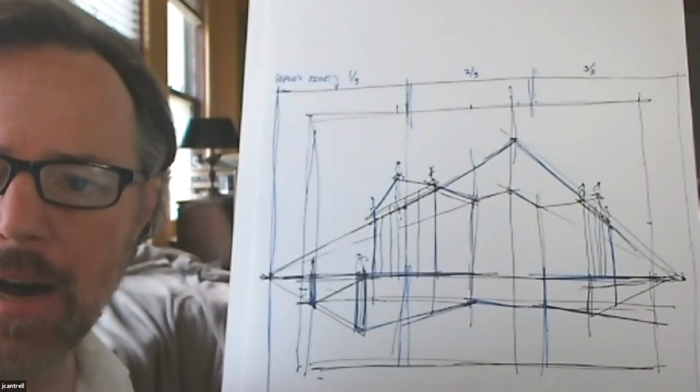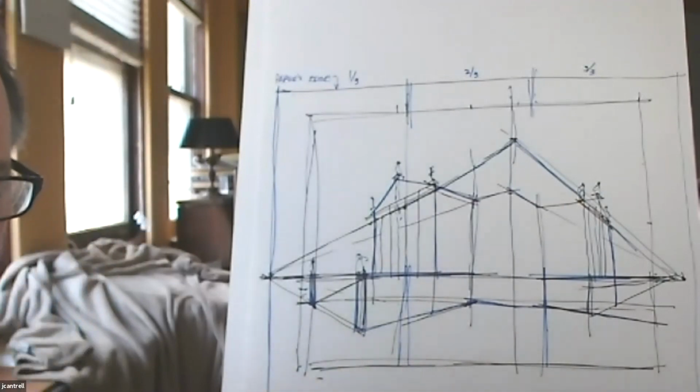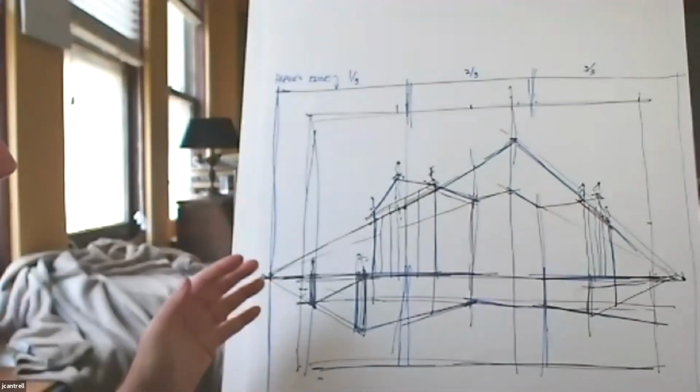Okay, so you should be able to see my drawing easel, right? Yep, all set. And this is full screen, right? It is, yes.